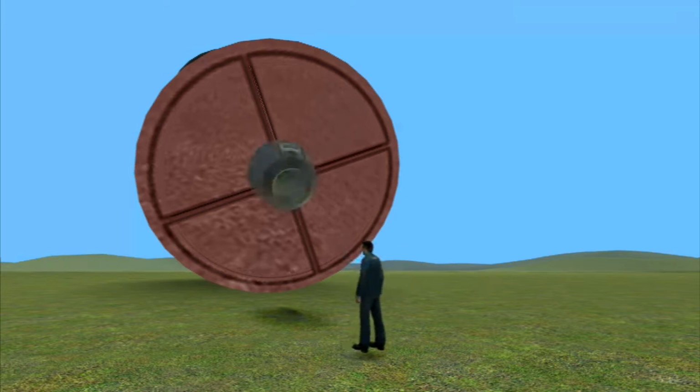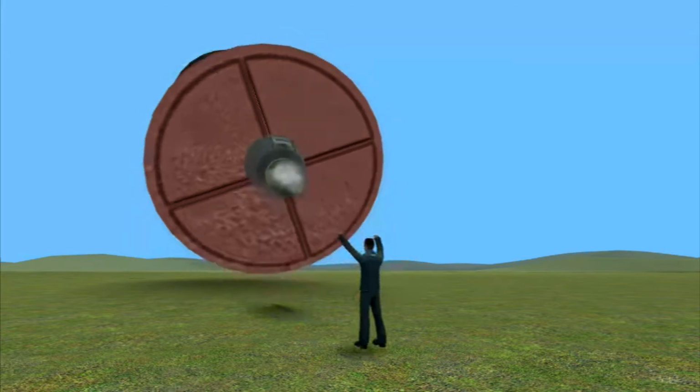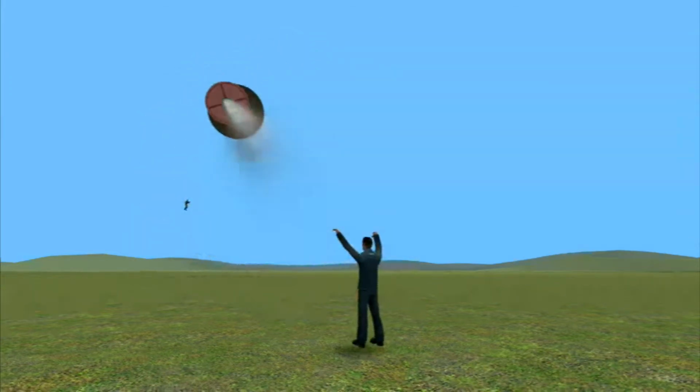There we go. And liftoff! Liftoff! There it goes!